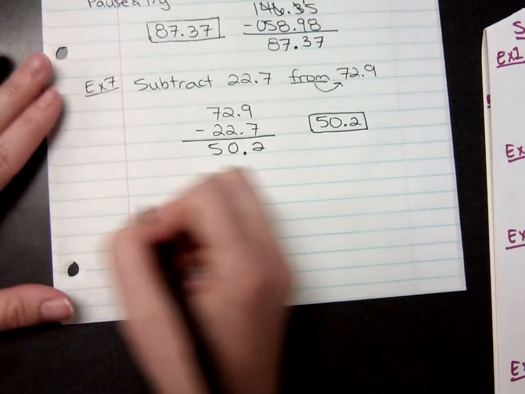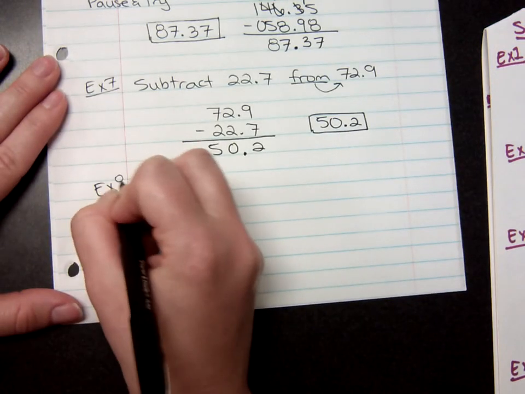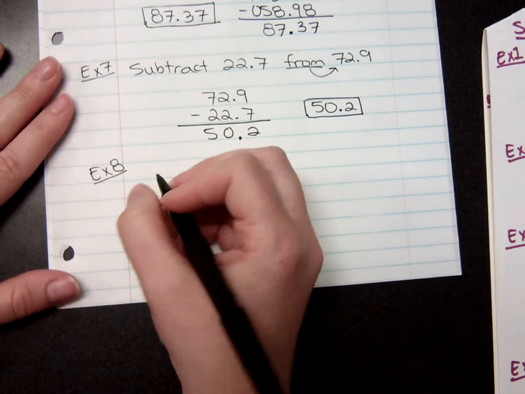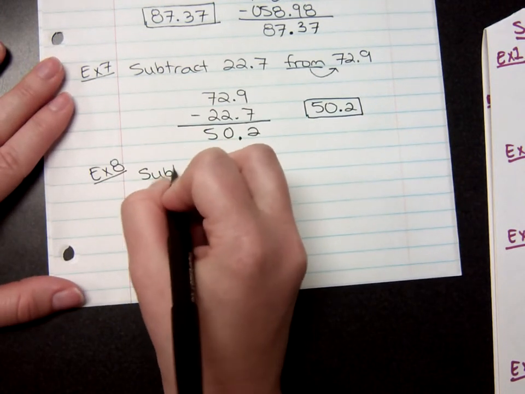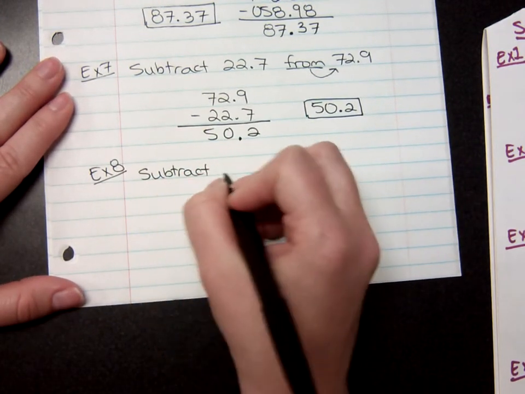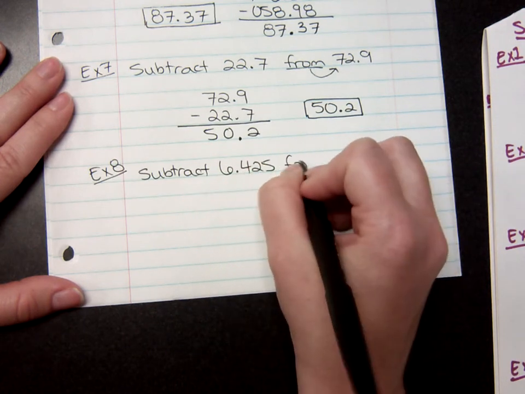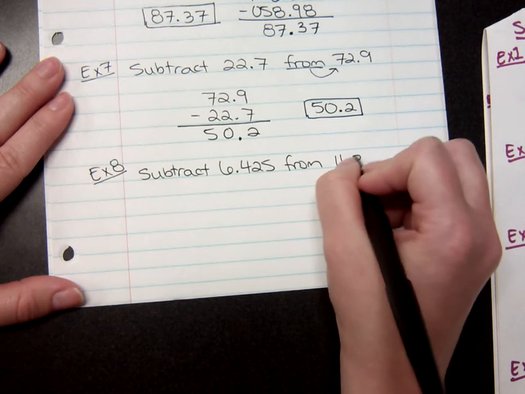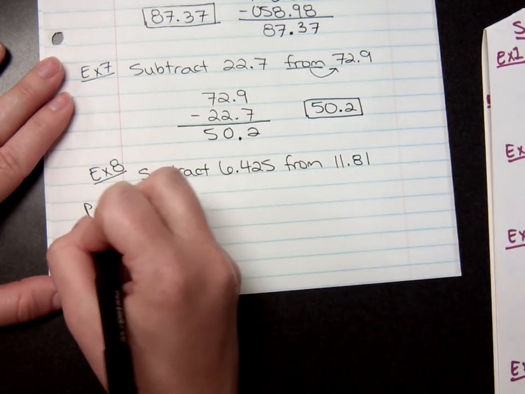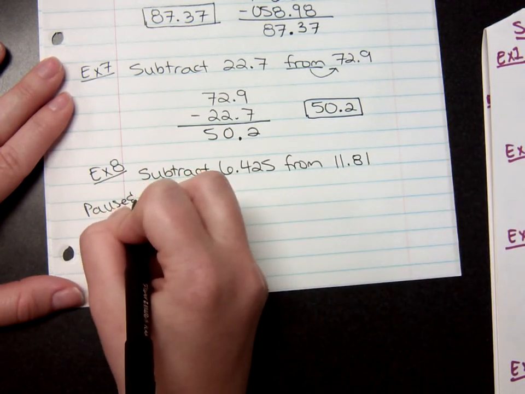I'll let you try one. So if it says subtract 6.425 from 11.81. Go ahead and pause the video and try this one.